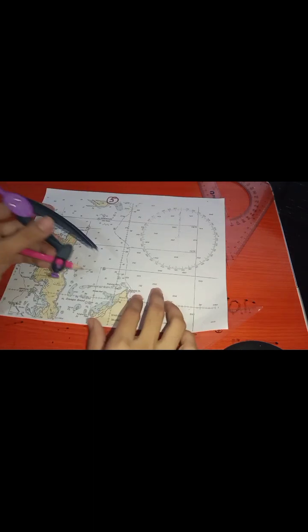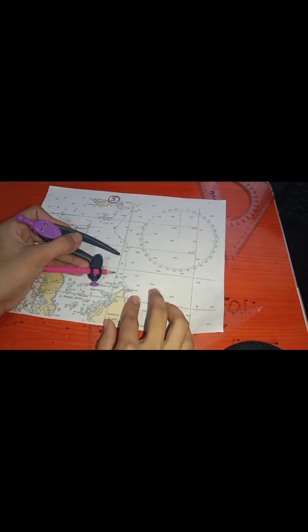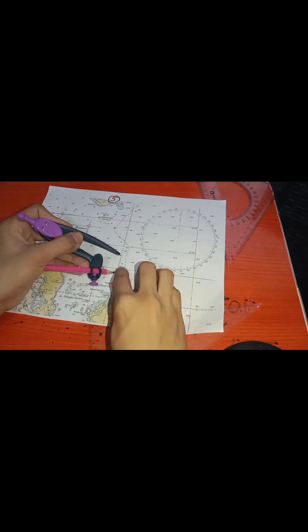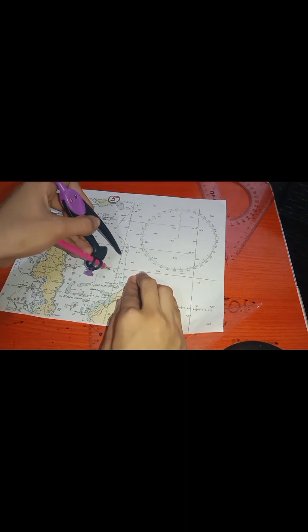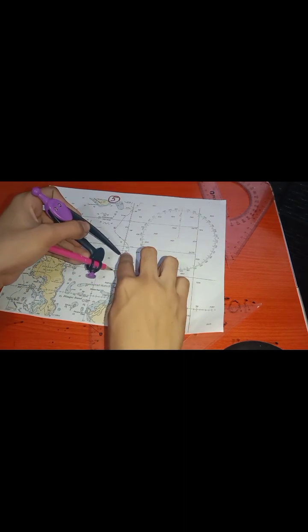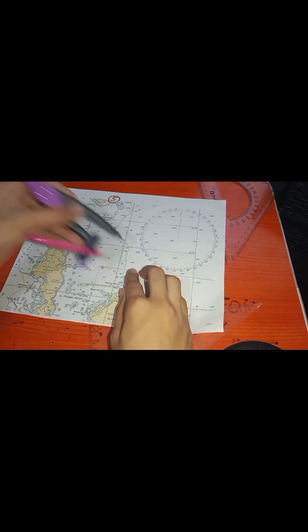Okay, so bilang natin ilan to. 1, 2, 3, 4, 5, 6, 7, 8. So 8.5. Bakit 0.5 is nasa gitna naman siya ng 8 at 9. So our distance is 8.5 nautical mile.